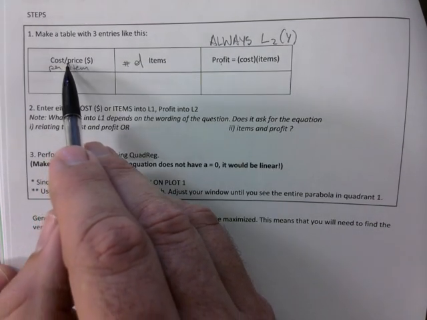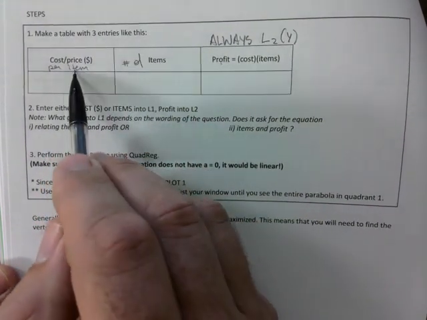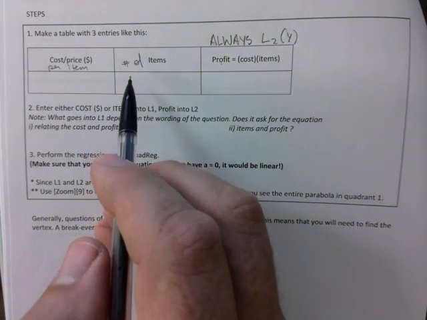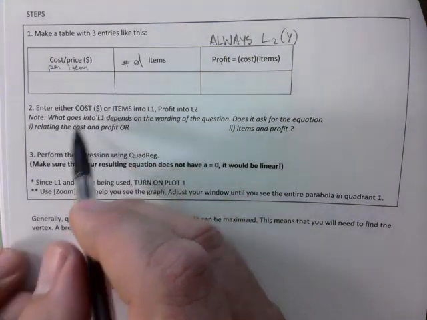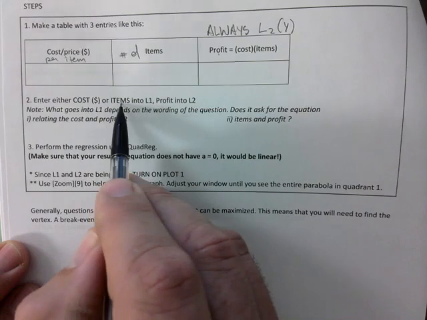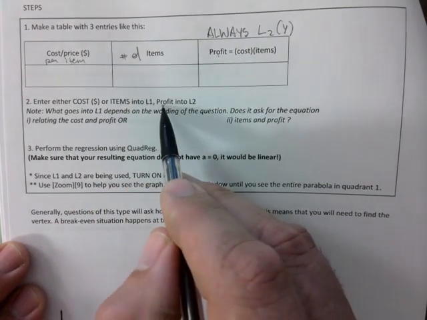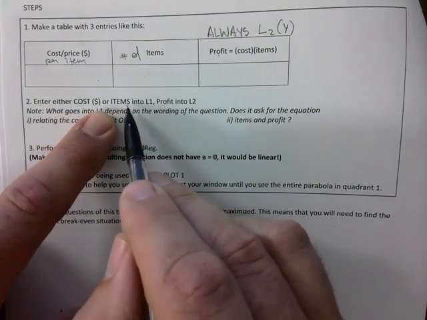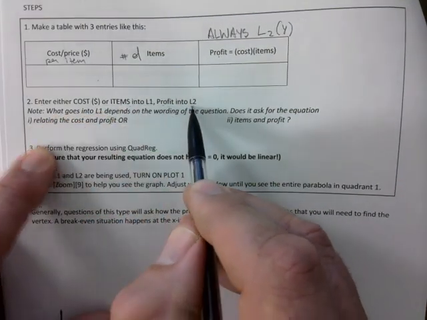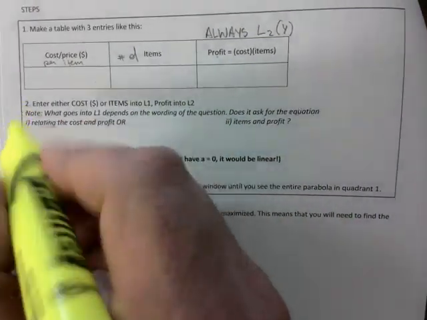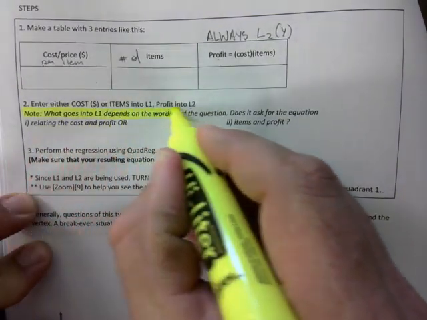Whether we put cost or the number of items into L1, that will depend on the question. I'll show you how we discern that in a bit. Number 2, enter either cost or items into L1 and then profit into L2. Right? So you'll put either one of these into L1 and then profit into L2. Note, what goes into L1 depends on the wording of the question. Right? I'll highlight that part.